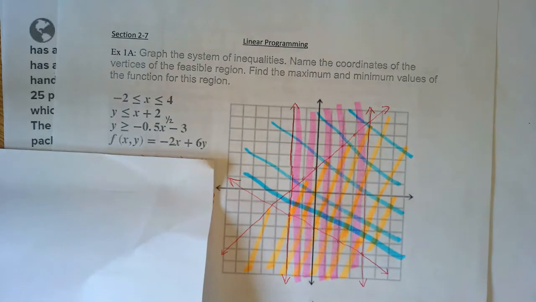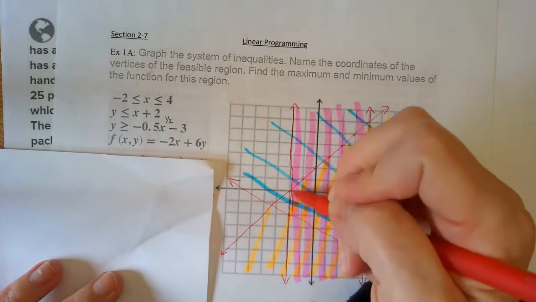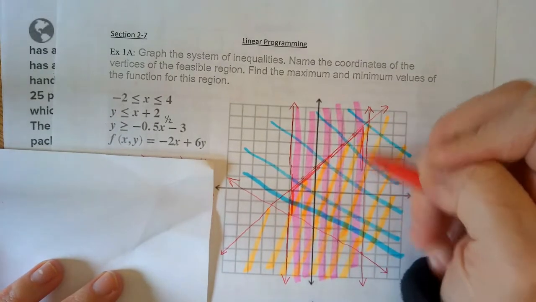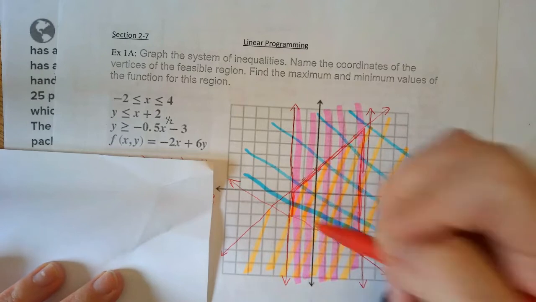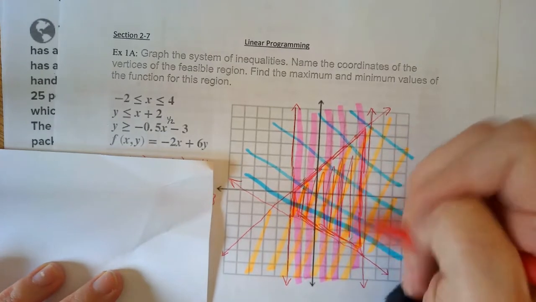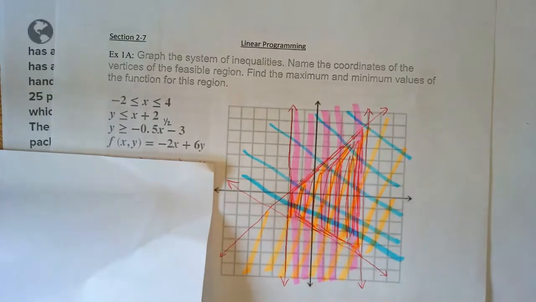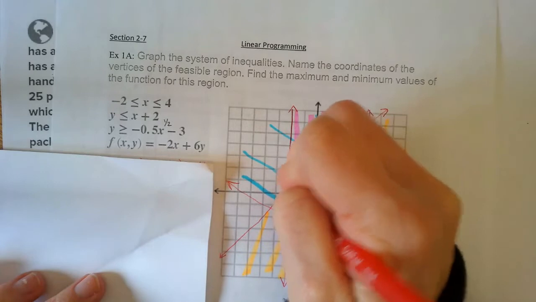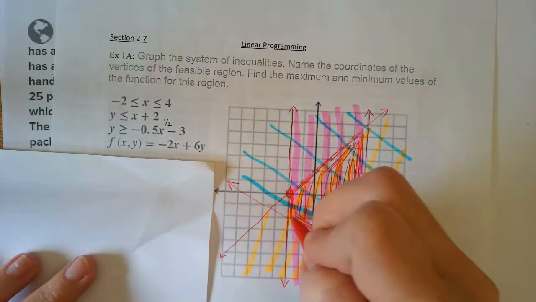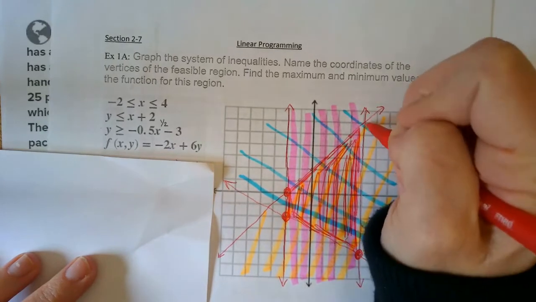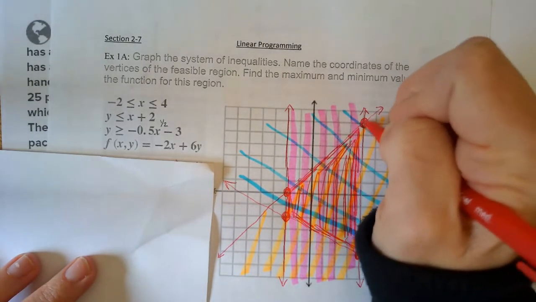So if you can see, I have my 3 colors starting here, going up to the next line, going back down this line, and then coming back across. So this would be my feasible region that it refers to. So you want to take your pencil and highlight where the vertices are. So that means your corners. So that's a vertex. This is a vertex. Down here you have another vertex, and then all the way up here.